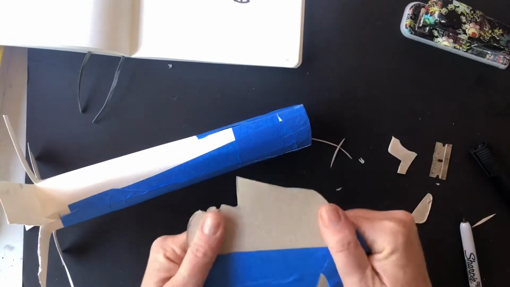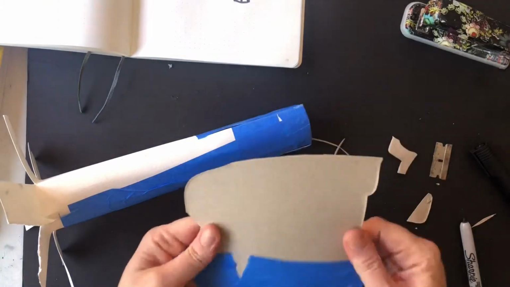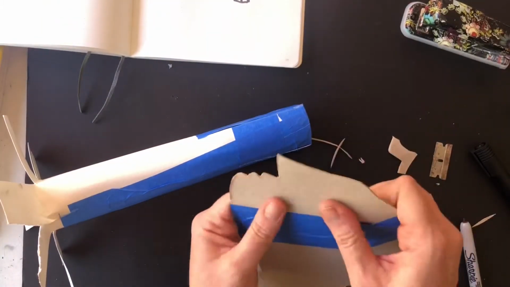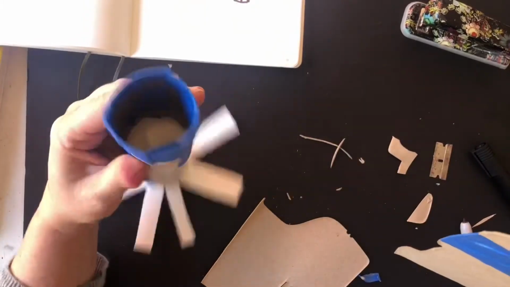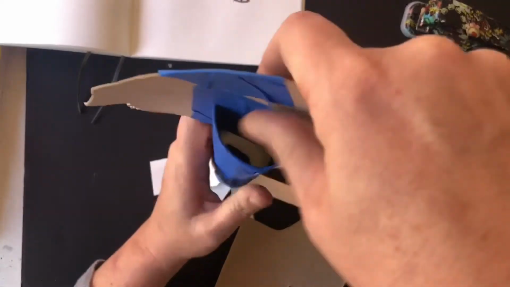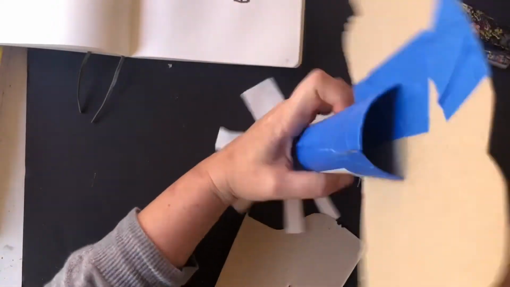I test it out by the feel of it, but also putting it back together as a full structure as I will once it's painted. I feel like the column is now structurally sound. This is my test for that.